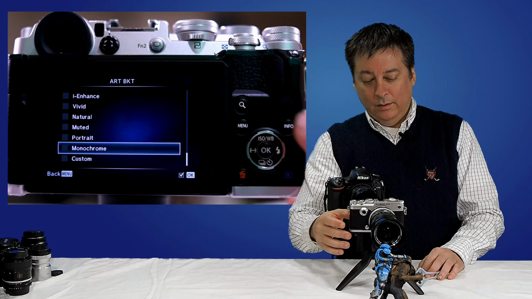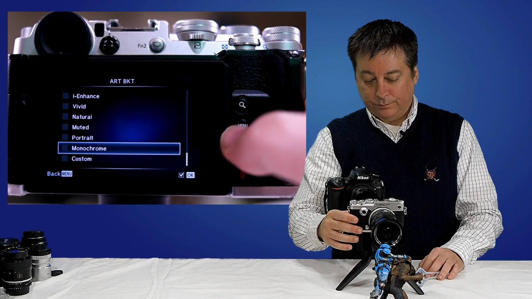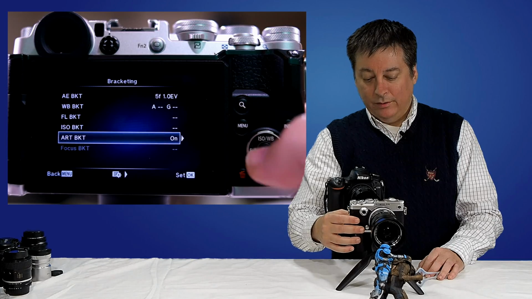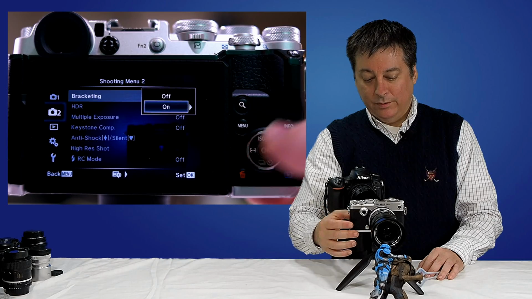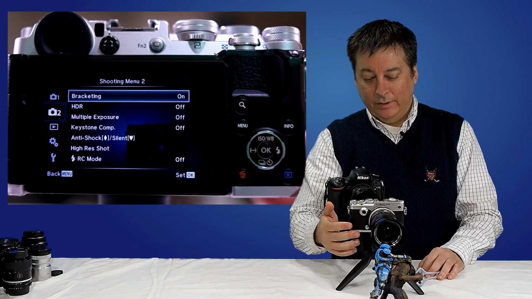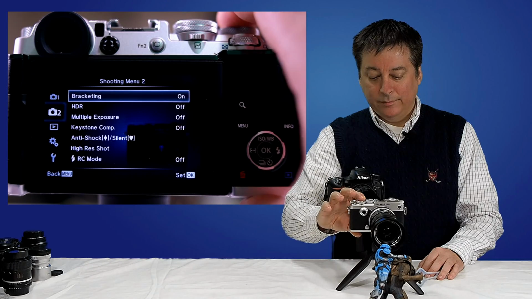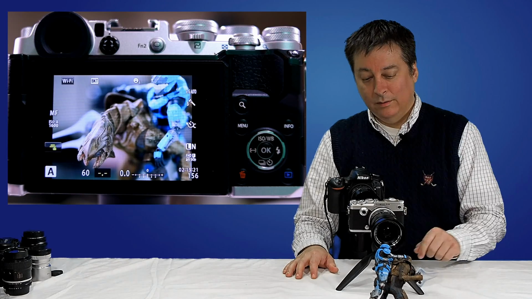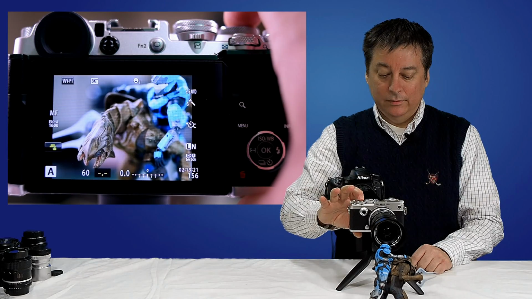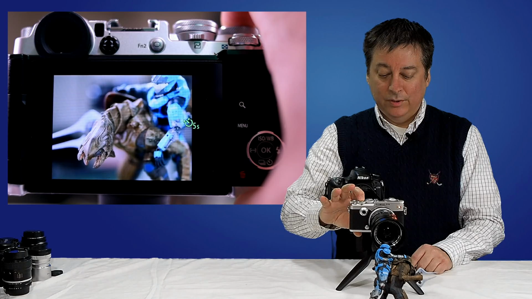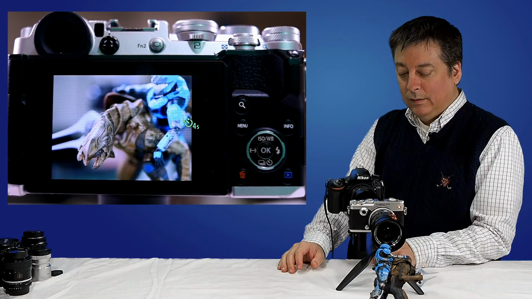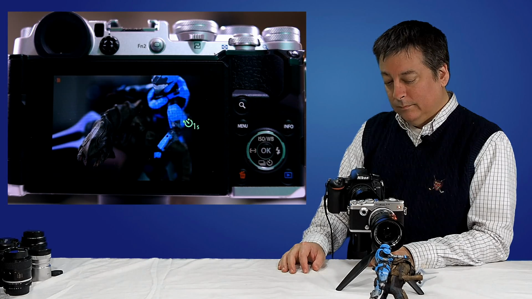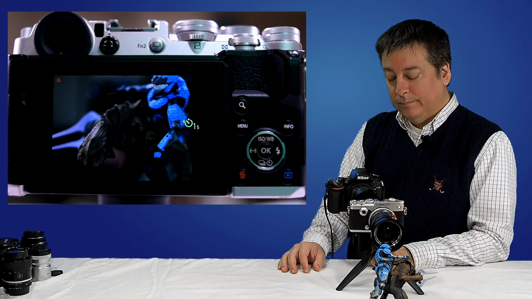Okay. Alright, so click the menu to go back. Click OK to turn that on. Make sure that's on. Click OK. So now the bracketing is on. And I confirm that bracketing is on because I see the little white icon. Now, let me take this picture again. And I've got the 5-second delay. Take 5 shots.